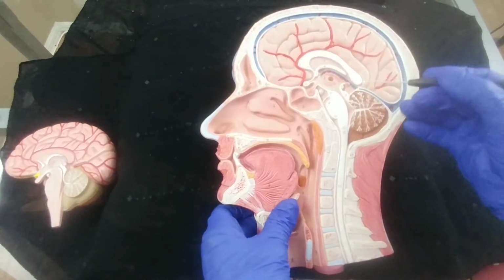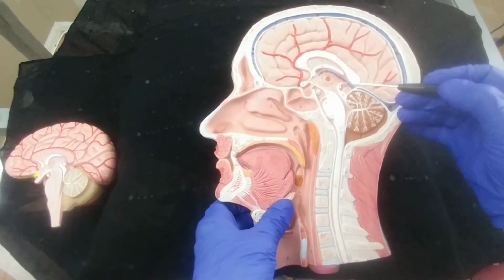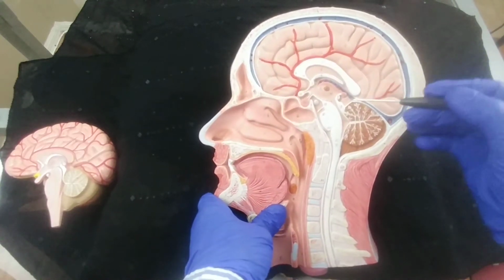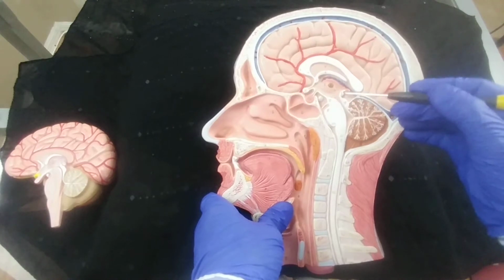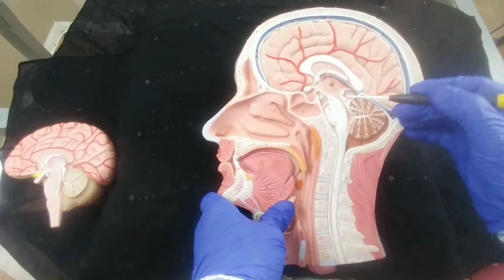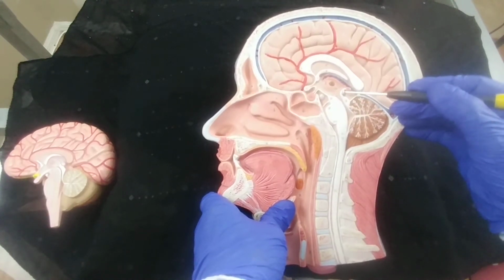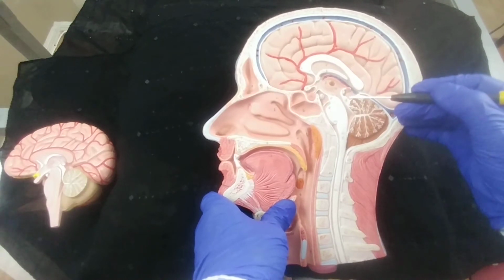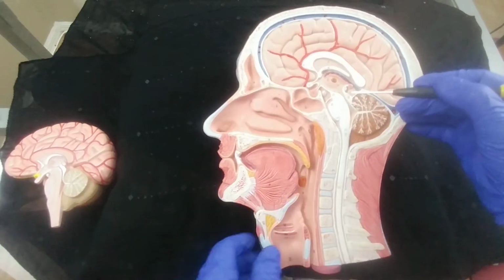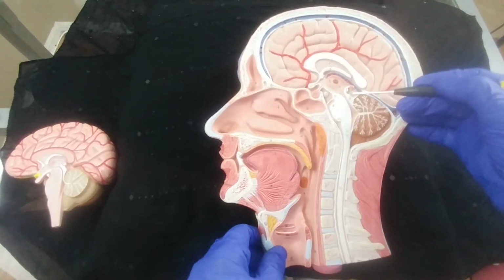If we go up, here we get the superior and inferior colliculi. On both sides we get four colliculi, two superior colliculi and two inferior colliculi, between the two cerebral hemispheres. We call it corpora quadrigemina.